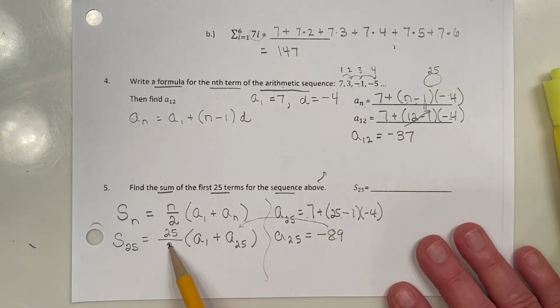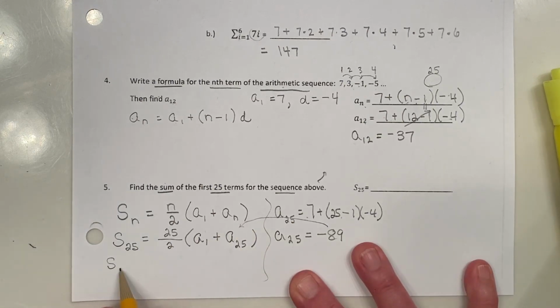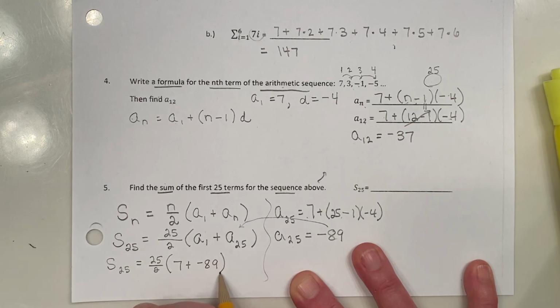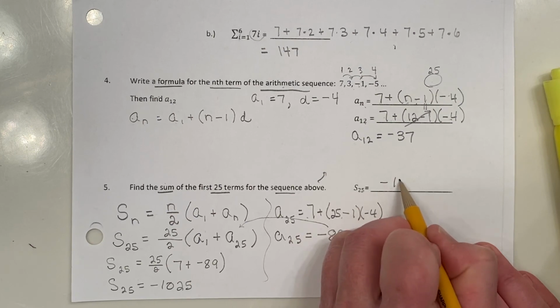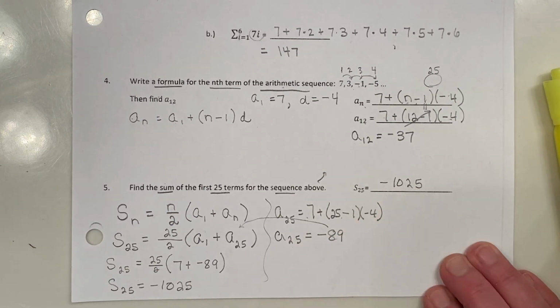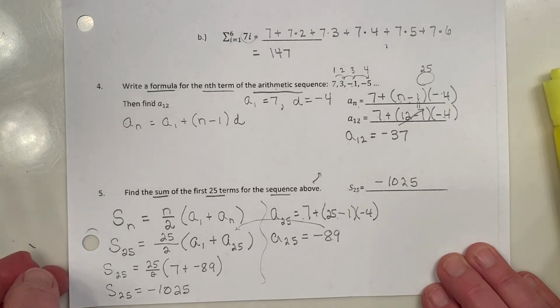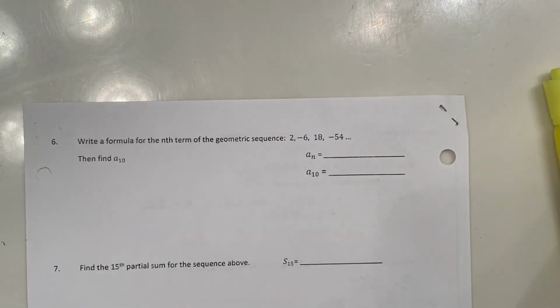So now returning to the sum formula, we'll plug those values in, the first and 25th term. All right, and then go into our calculator. The final answer is going to be negative 1,025. And looking at this notation, that's what it's requesting, is just the answer. A few more problems on the back.